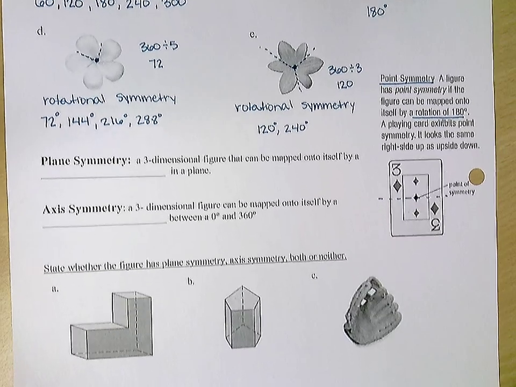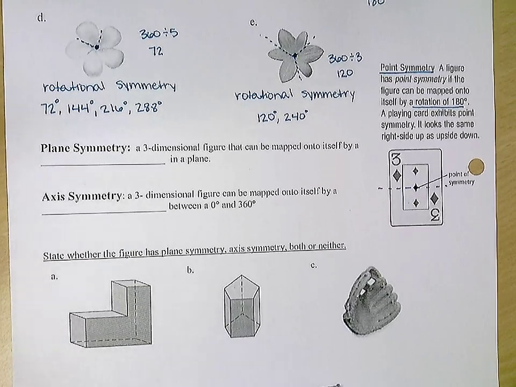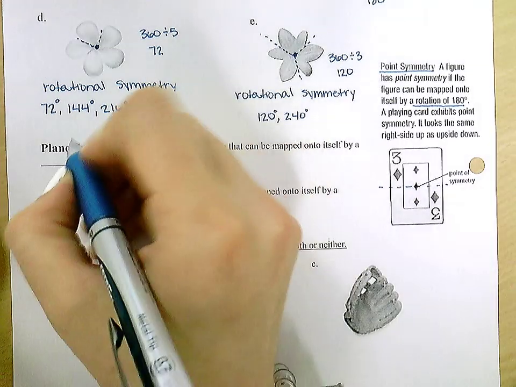The next 2 are symmetries in 3-dimensional shapes. So you probably have not covered this ever before, so please make sure you are paying attention. Plane symmetry is a three-dimensional figure that can be mapped onto itself by a reflection in a plane.